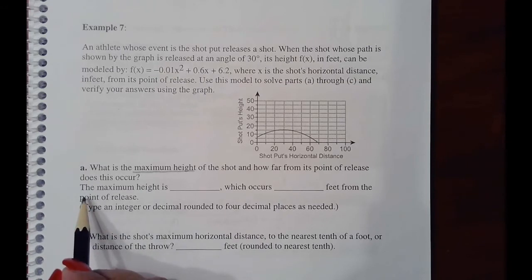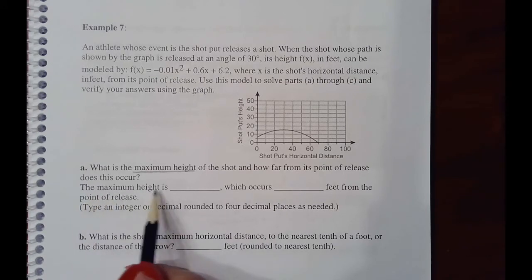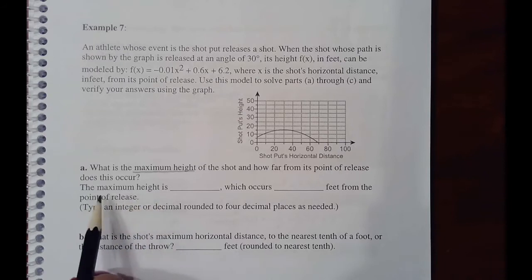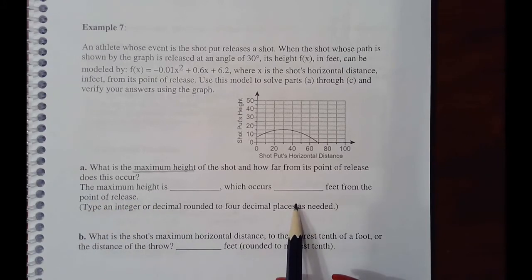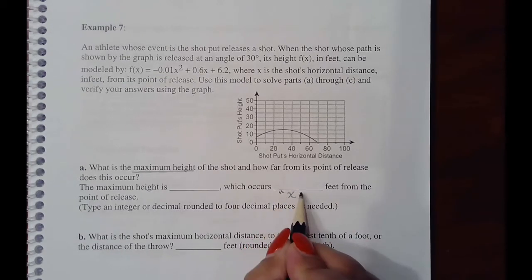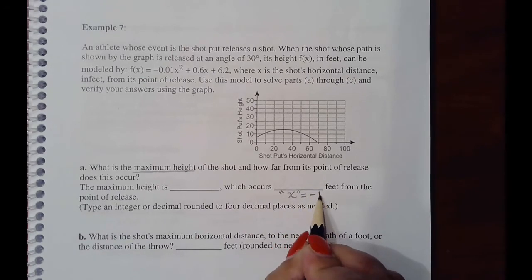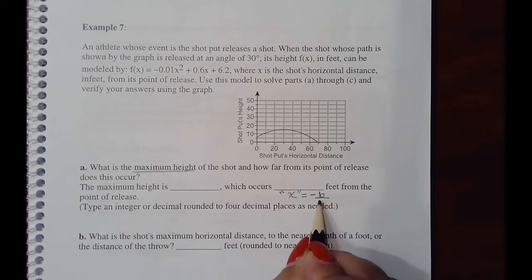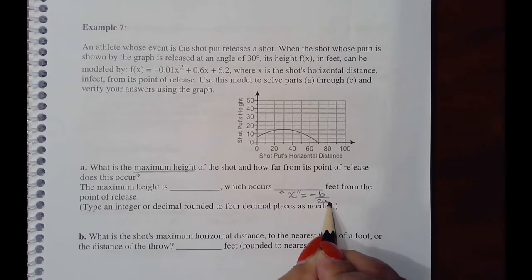So remember that when you are finding that maximum y value, which they're referring to as height, maximum height, you need to find the x value first. And at the vertex, don't forget, that is found by this formula, negative b divided by 2a.